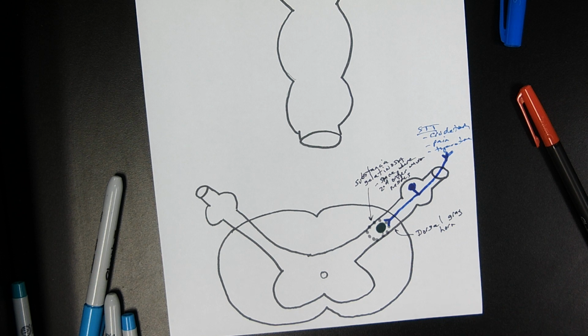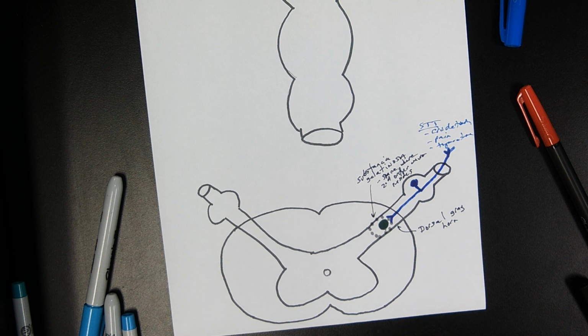It's called substantia gelatinosa. You said only in the STT? Yep. Because remember, the DCML doesn't synapse in the spinal cord. DCML synapses on its own nucleus, gracilis and cuneatus, up at the level of the medulla. But STT comes in, synapses right away in dorsal gray horn. Okay, this is your second order neuron here.